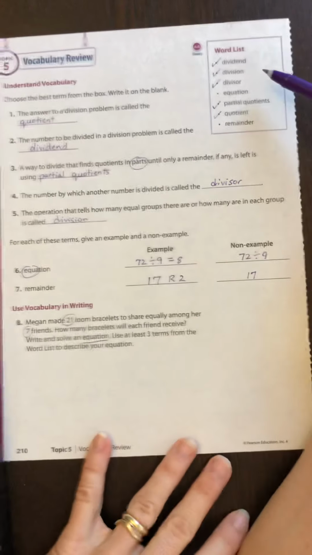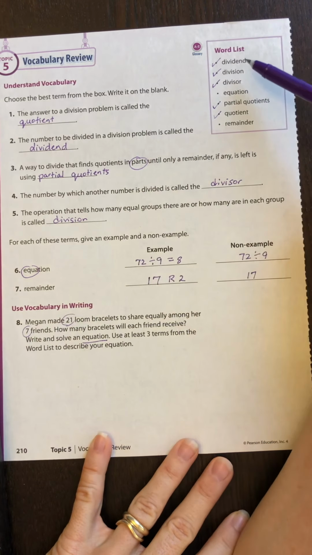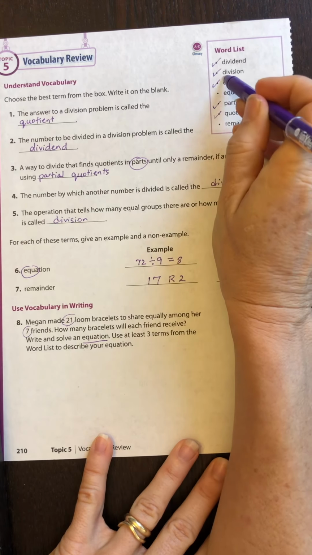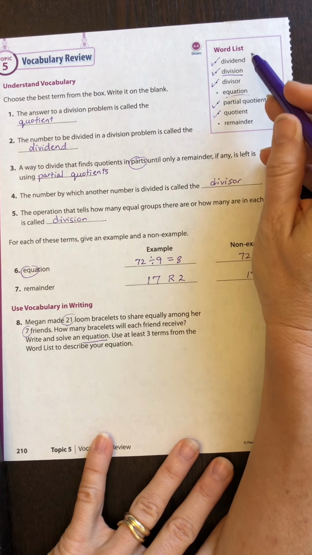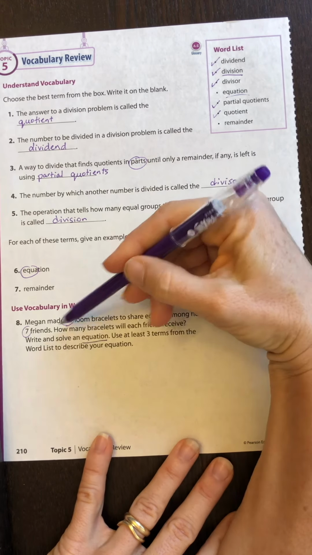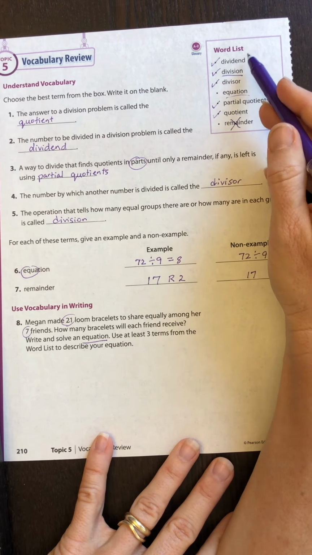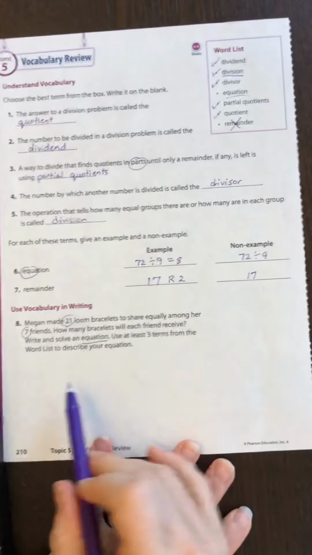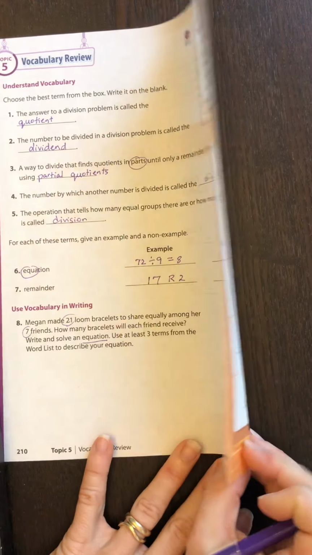So again, this is a division problem because we're dividing a larger number up into equal groups. So we can use division. We can use equation. We can use any number of these. We probably won't have a remainder. I see this divides evenly, so we definitely will not have a remainder. But we can use dividend, divisor, and you're going to go ahead and do that on your own as a practice for writing. And then we're going to move on to page 211 and do the reteaching section.